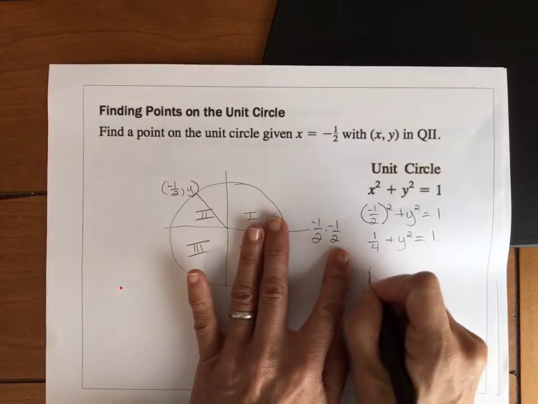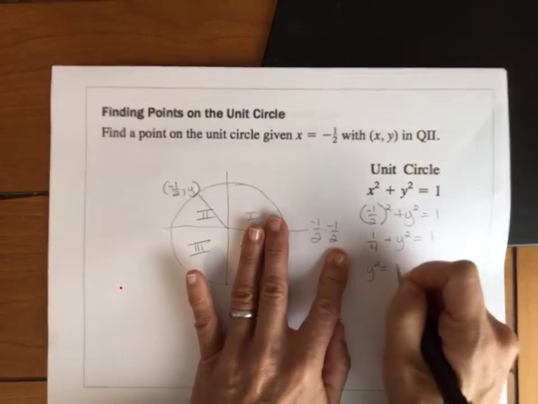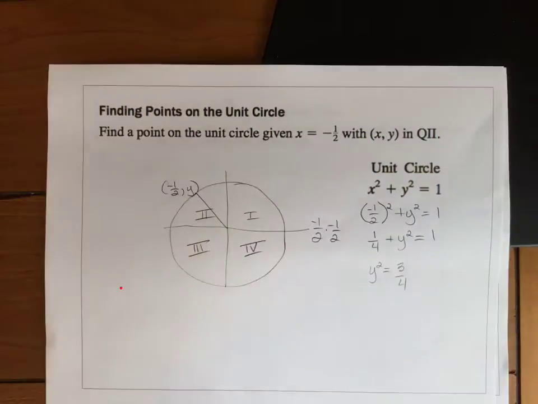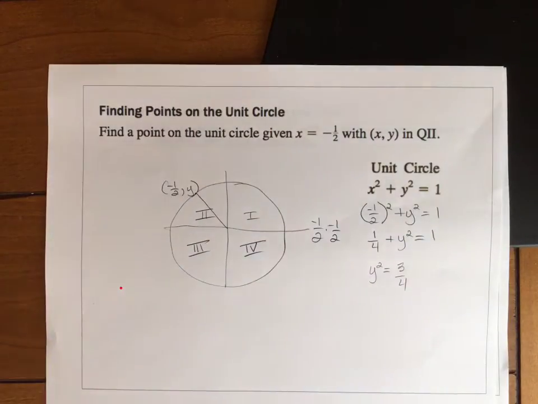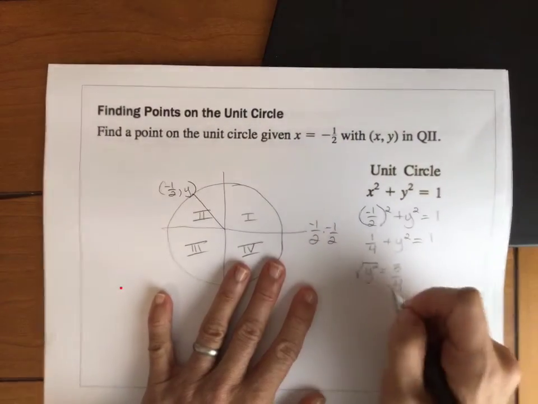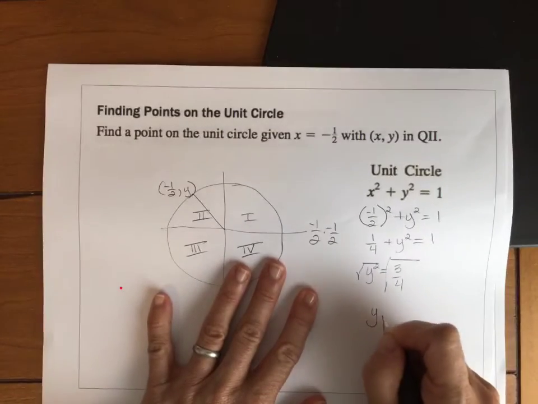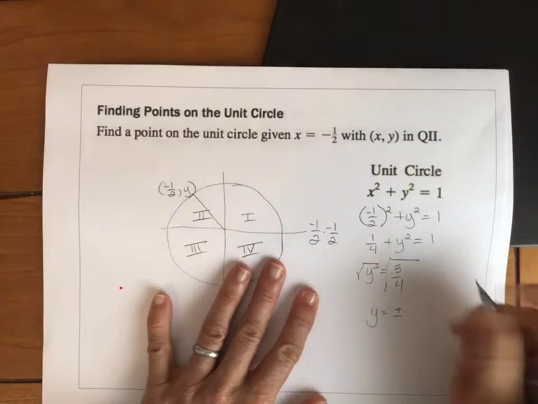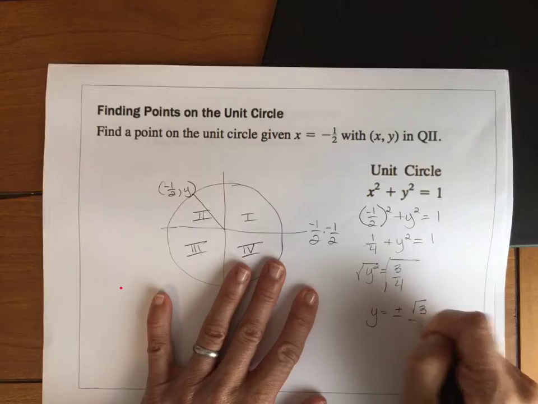Subtract 1/4 from both sides, I get y squared equals 3/4. Really try to keep it in fractions here. Do not turn it to decimals. And now when I take the square root, I get y equals plus or minus the square root of 3 over 2.